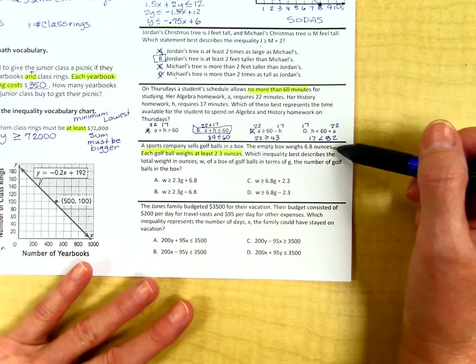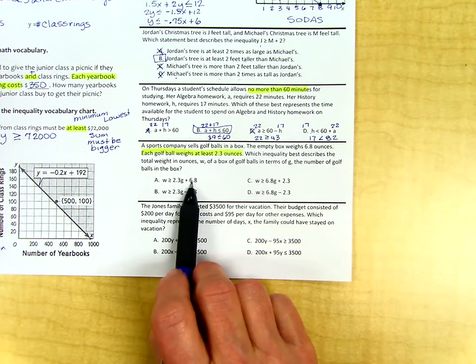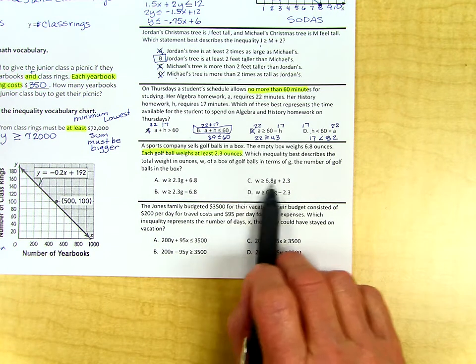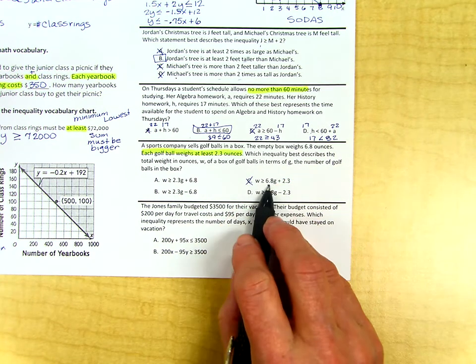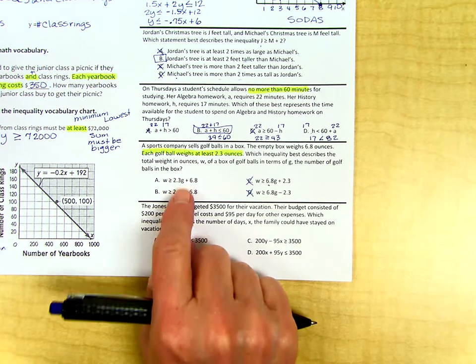So we know that we have to have 6.8 as our y-intercept. So that could work here, could work here. It cannot work here because they show 6.8 as a rate of change for these two. So it has to be one of these.